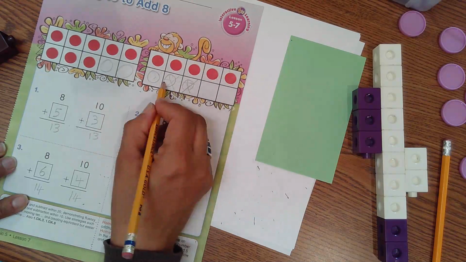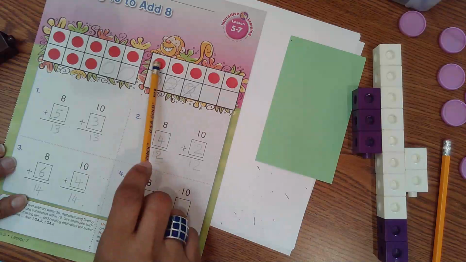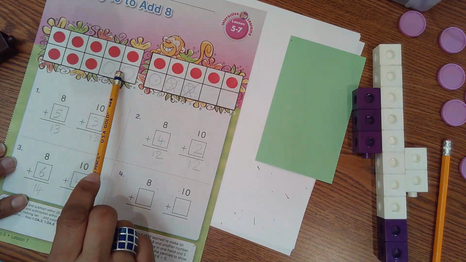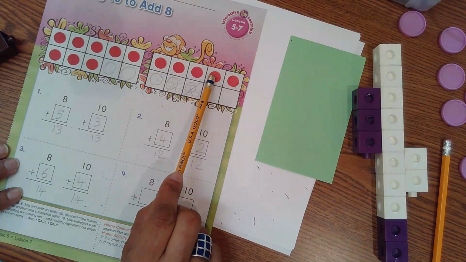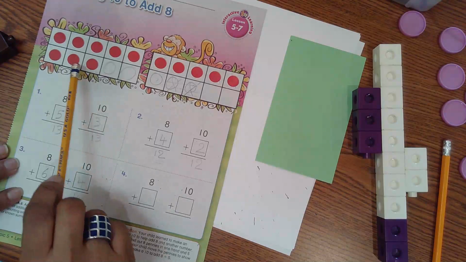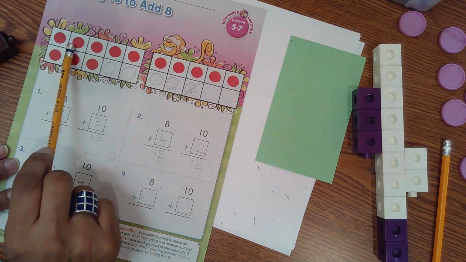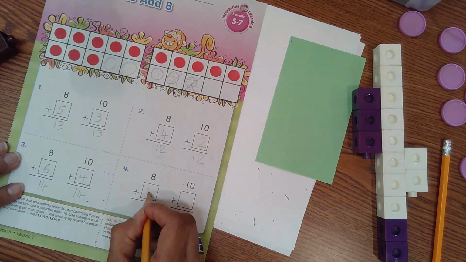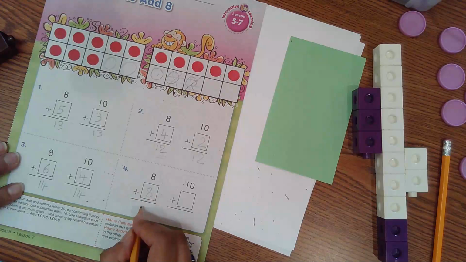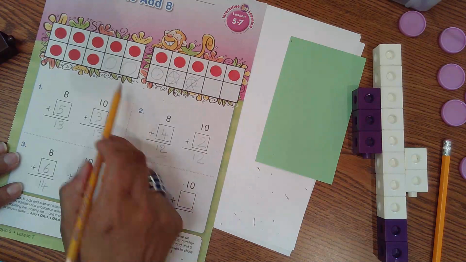So now this is not there. So what do I have? 10, 11, 12, 13, 14, 15, 16. So I have my 10, and I need to add the second 8 here. So 8 plus 8 is 16. So now I have 10.